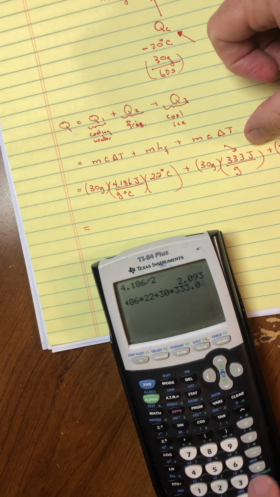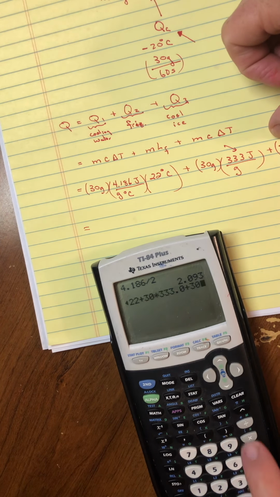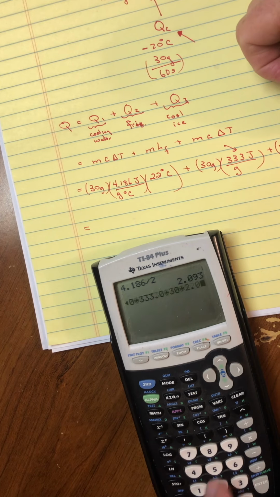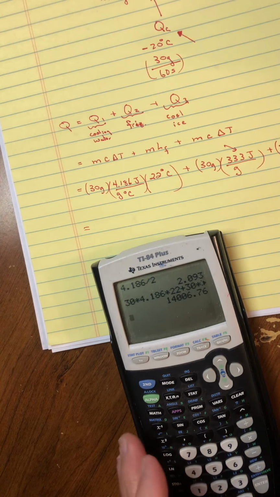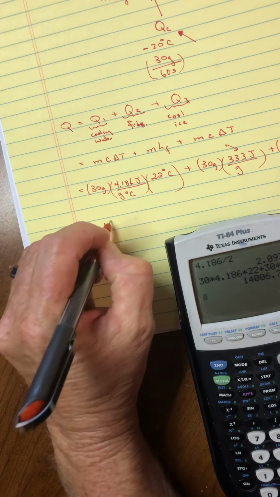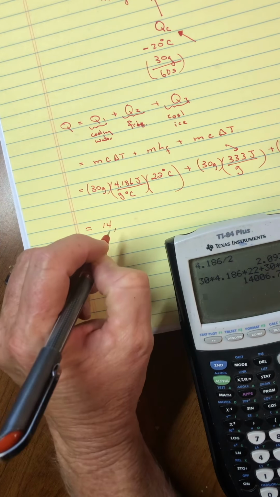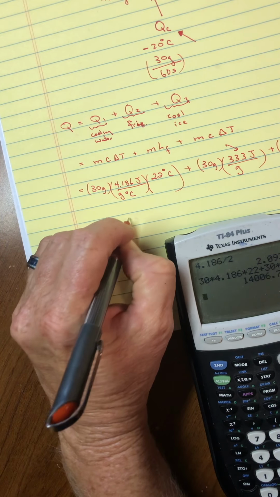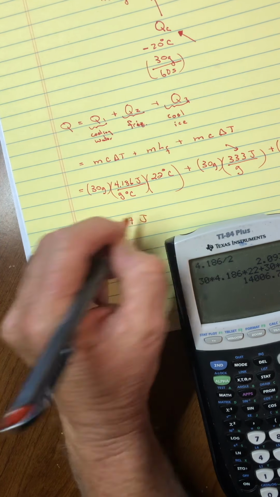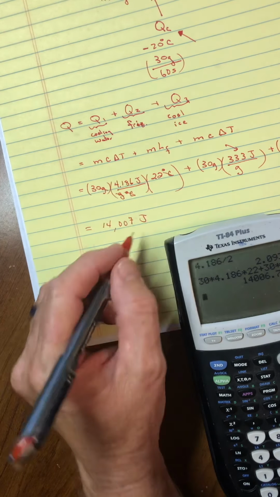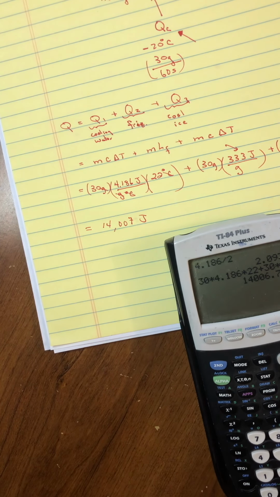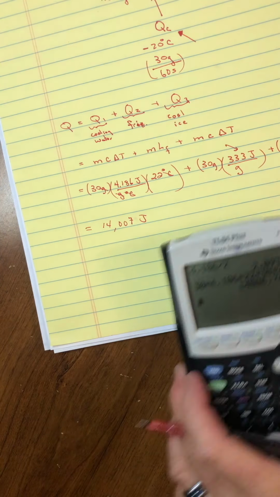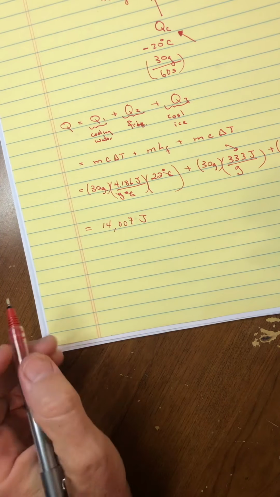333. Add to that 30 times 2.090 times 20. And it looks like we need 14,007 joules. Grams would cancel, degrees Celsius. And so we're talking about joules coming out of this, well, what once was water and now is an ice cube, and a cold ice cube at that.